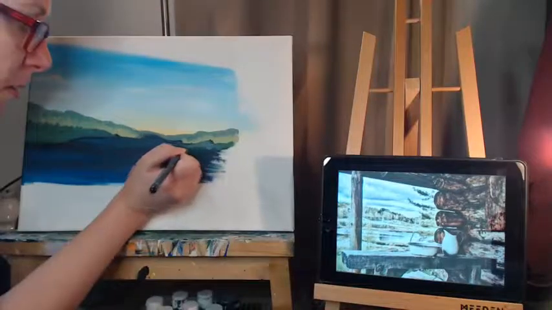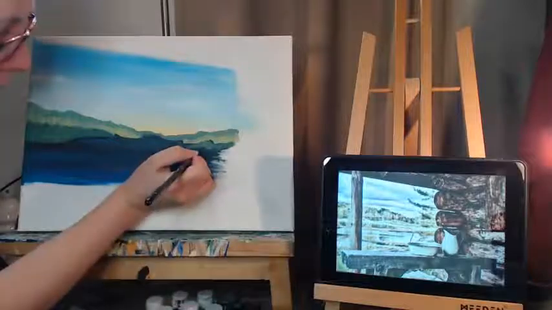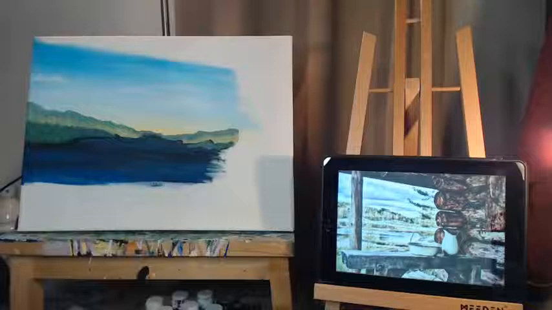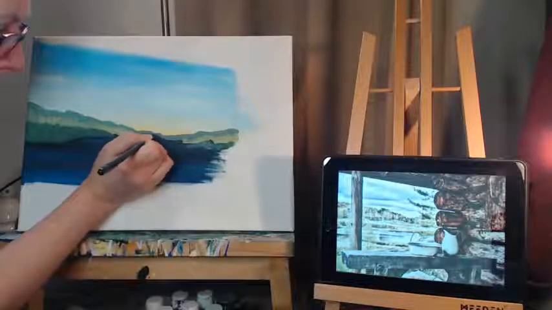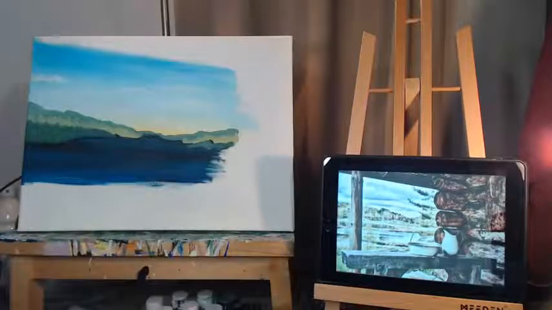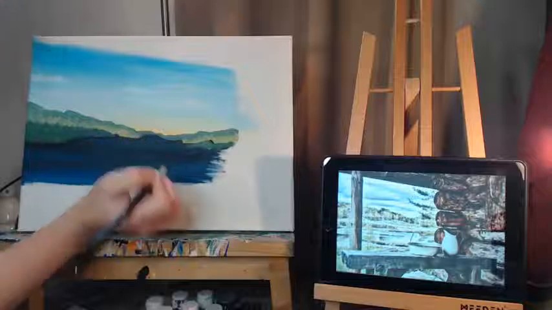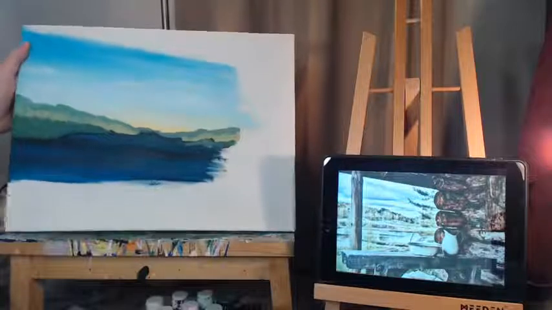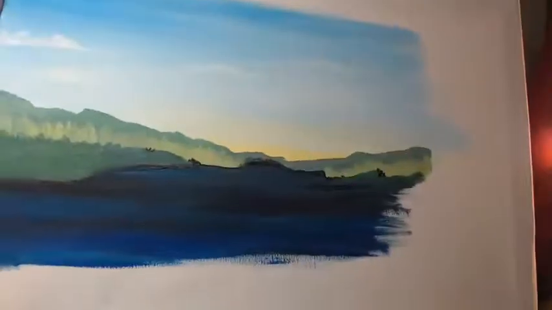And the same thing on this side too. And back here. Okay, I think I'm good with that for now. I'm gonna bring it up a little bit. You can kind of see it a little closer.